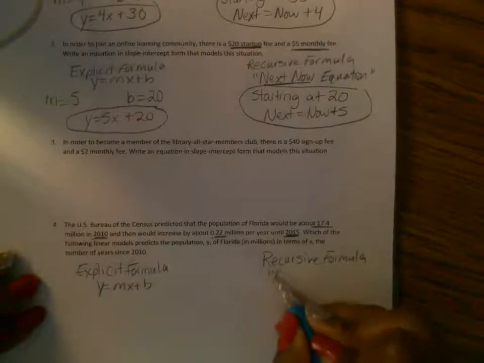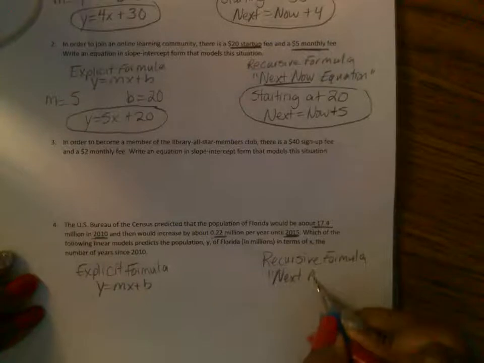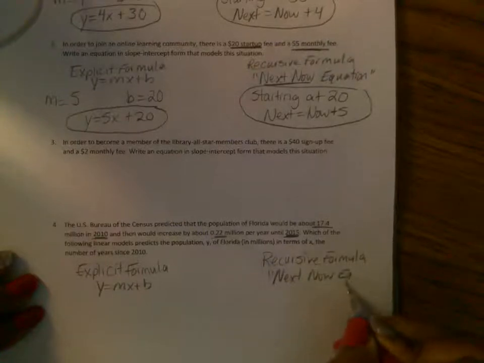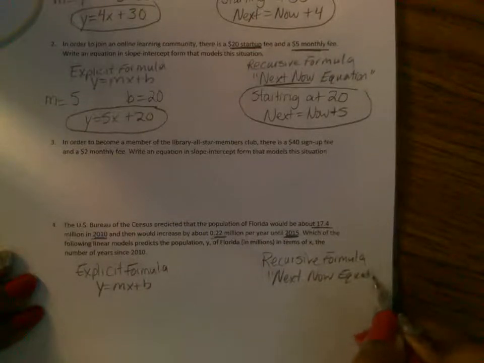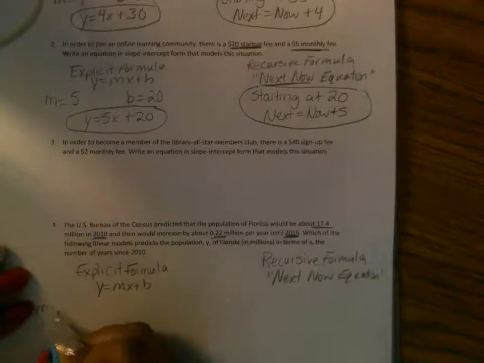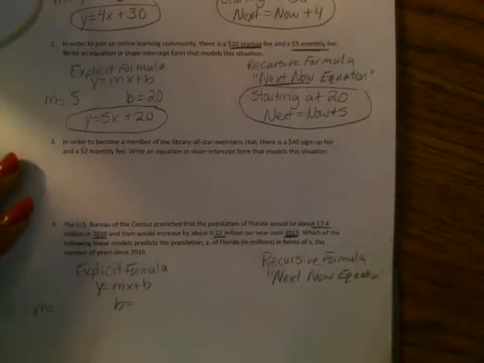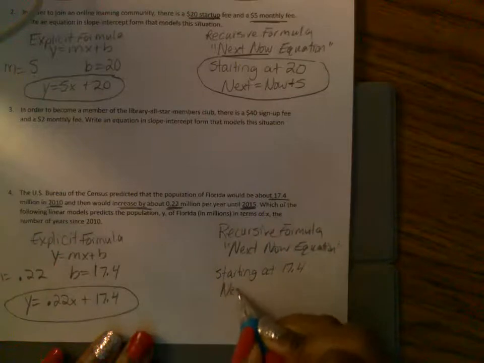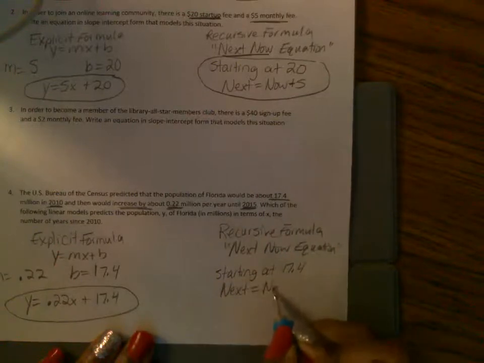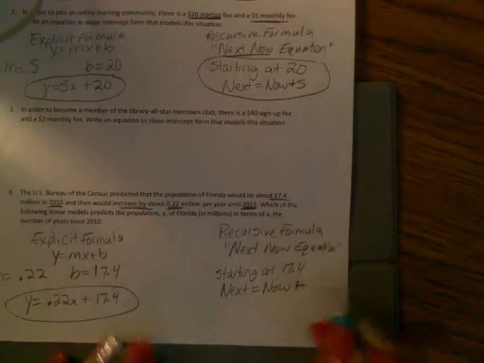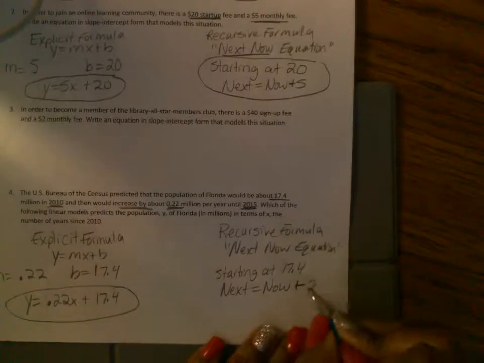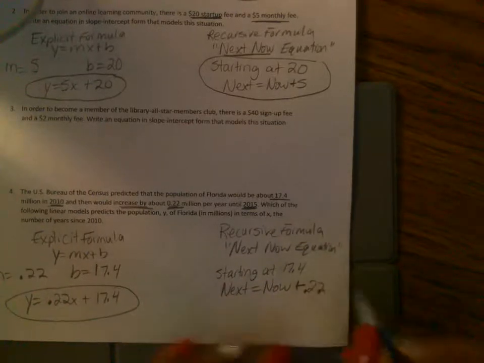Recursive, we're using the next now equation. All right. So now, what's going to be my m and what's going to be my b? What's my m and my b? So then it's next equals now, you said, plus 0.22.